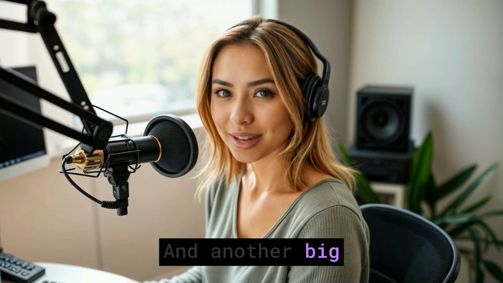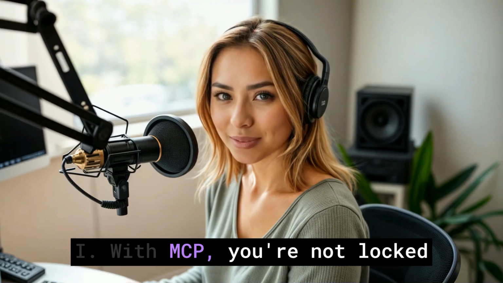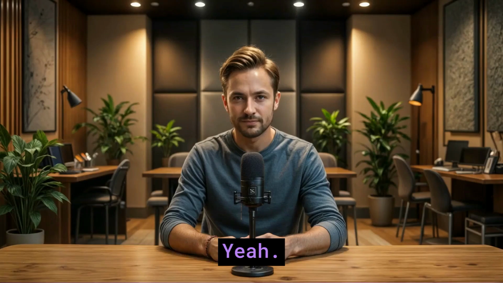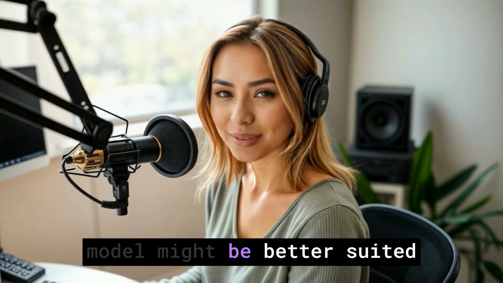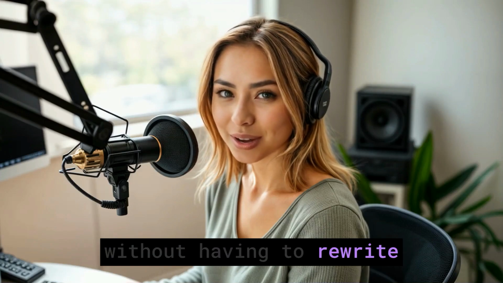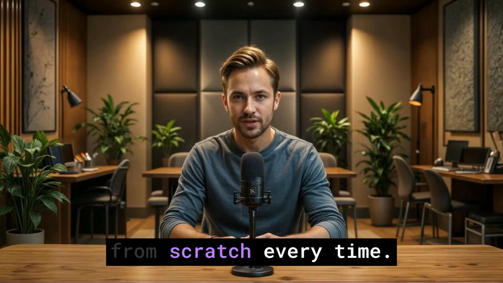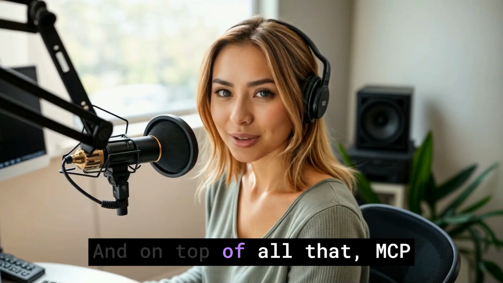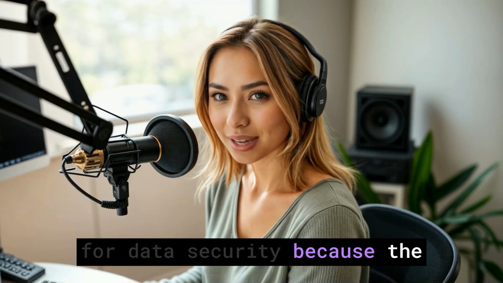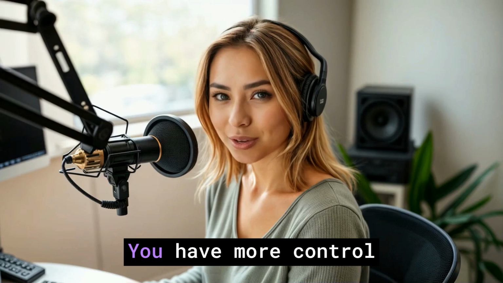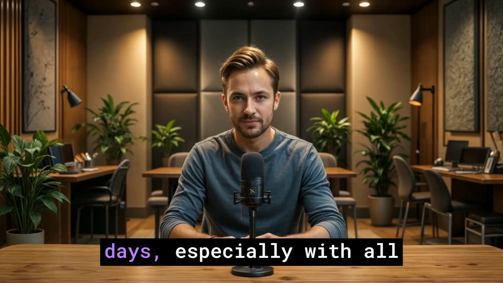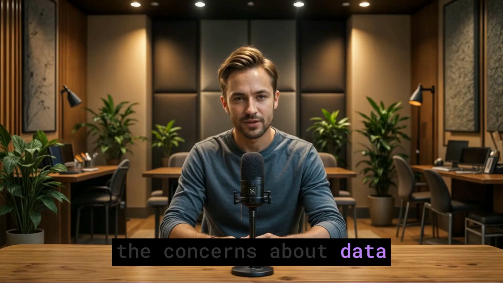Exactly. And another big advantage is flexibility. With MCP, you're not locked into a specific LLM provider. Oh, interesting. Yeah, if you decide that a different model might be better suited for a particular task, you can potentially swap it out without having to rewrite all your connections. That makes sense. So you're not starting from scratch every time. Exactly. And on top of all that, MCP encourages best practices for data security. Because the connections are standardized, you have more control over how and where your data is accessed. And that's a big deal these days, especially with all the concerns about data privacy and security.